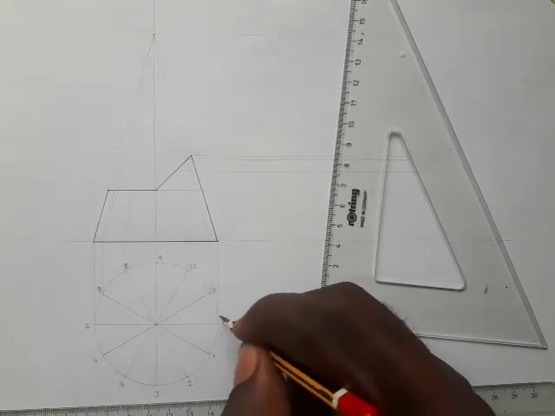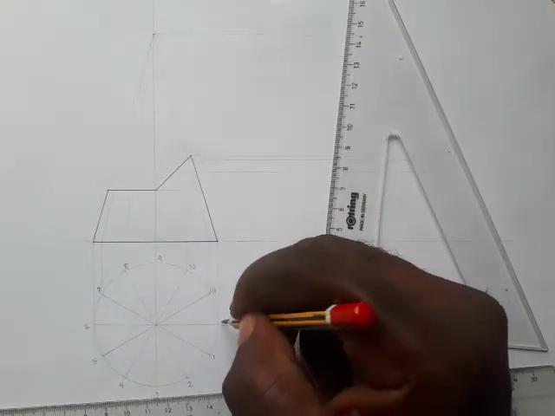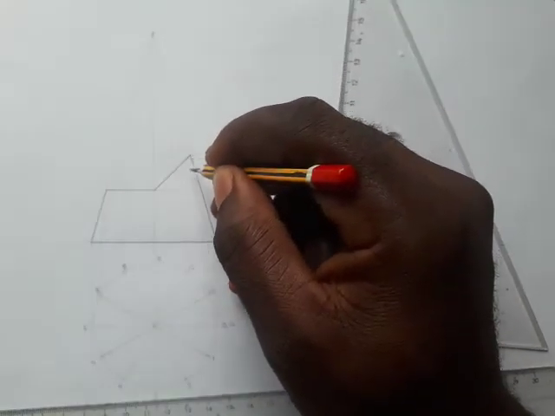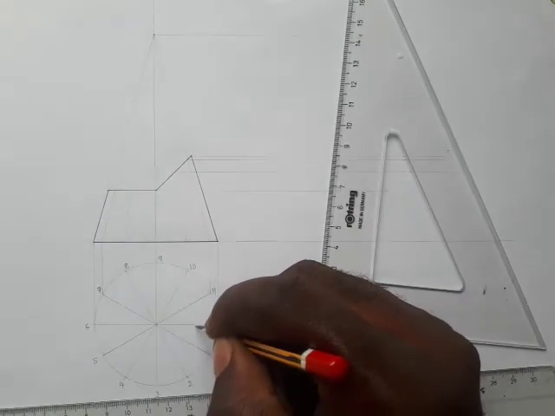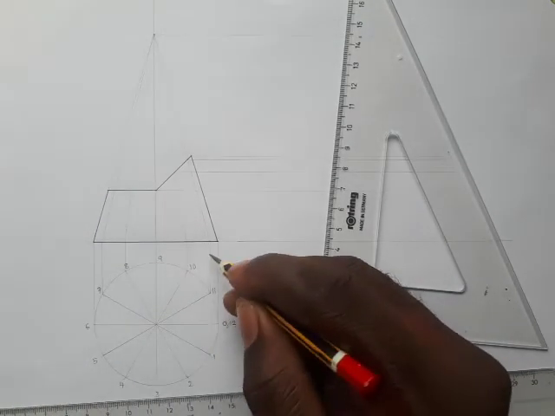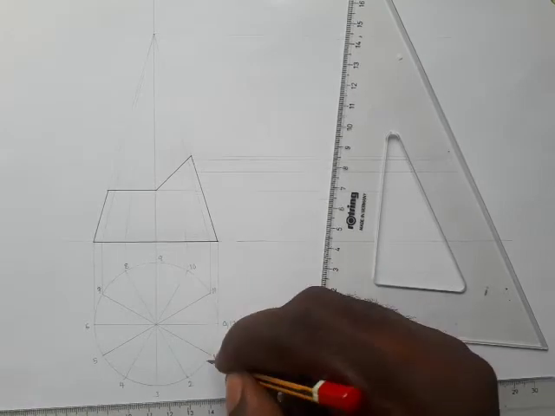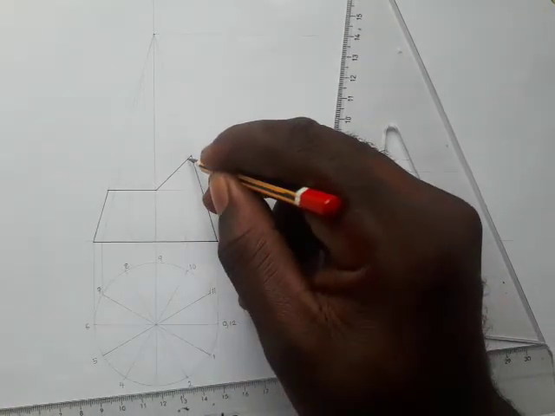So this point is what? 0. So when I trace, this is my point 0 here. Look at it. 0, right? I'm going to draw a line. When I'm drawing the line down, remember it should touch 0 only. That's what I'm going to do now. Then this one, don't forget, this one is line 11 and 1. So I will trace 11 and 1. This is it here. I will draw lines down.